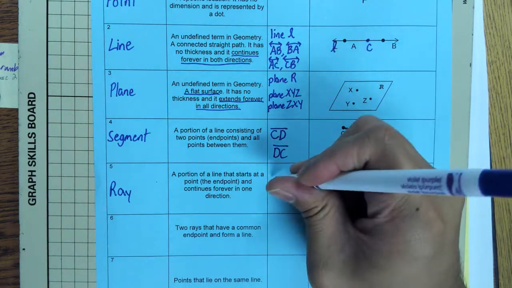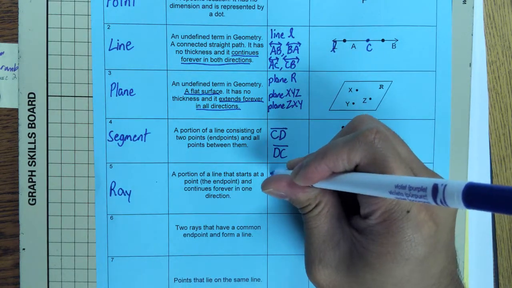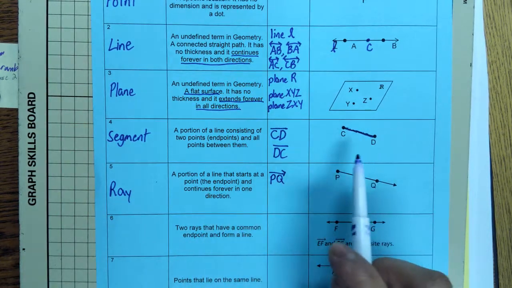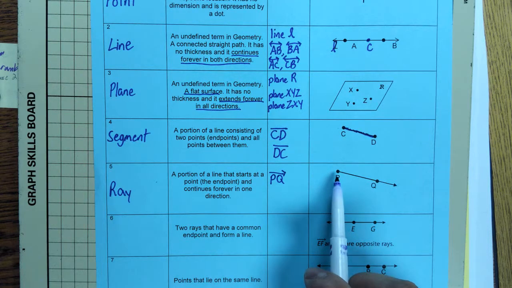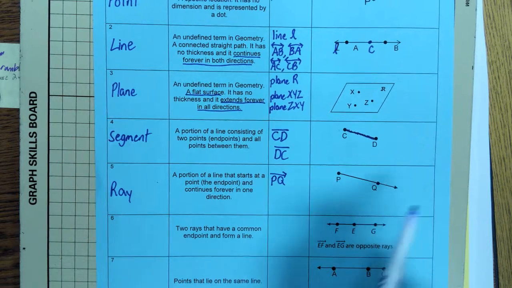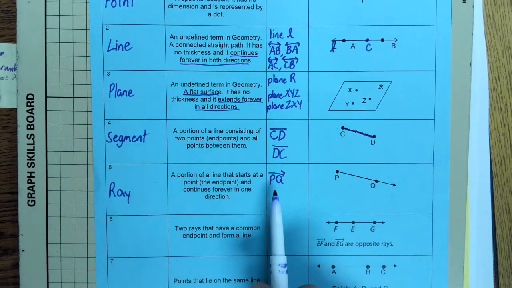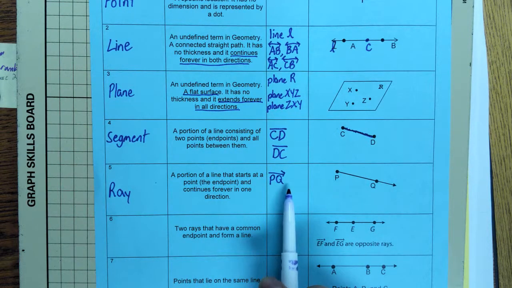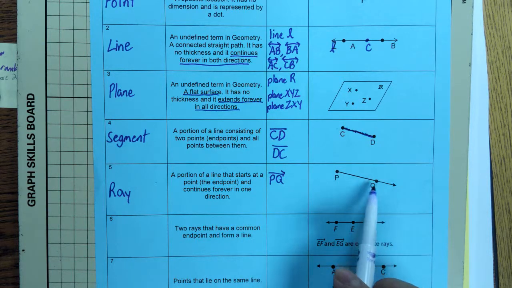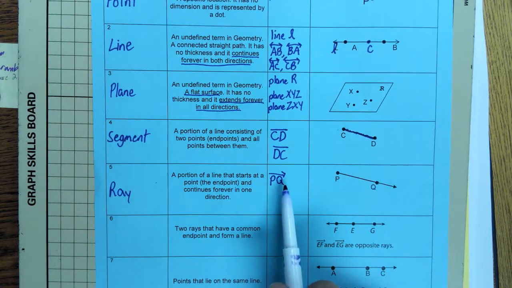And notation for ray is PQ. A ray is a portion of a line that starts at one point, we call it the endpoint, and it continues forever in the other direction. For notation, notice I wrote PQ here. We cannot switch P and Q here because in your picture, the arrow is on the Q side. So when you are writing your notation, Q has to be the second letter, where the arrow is.